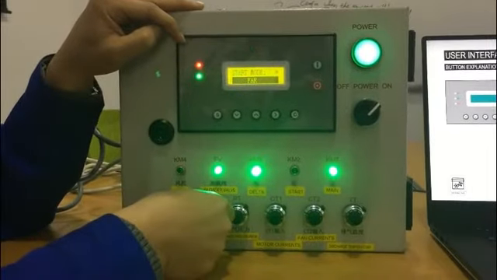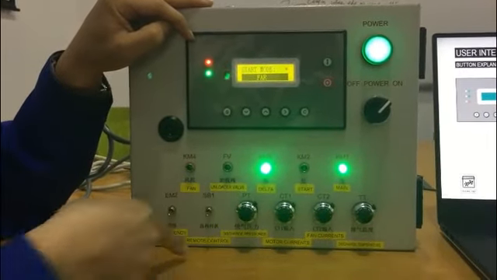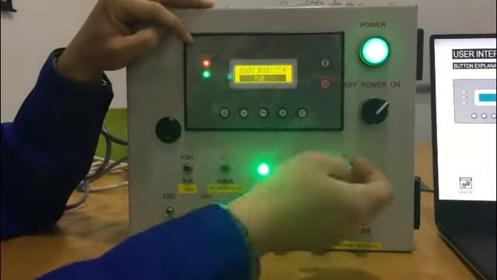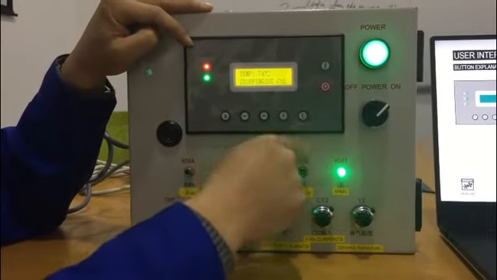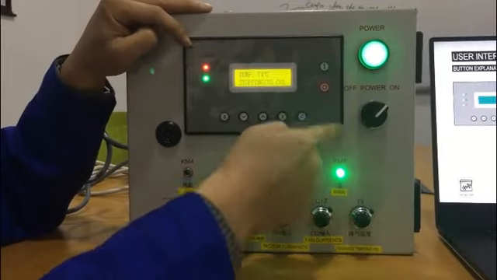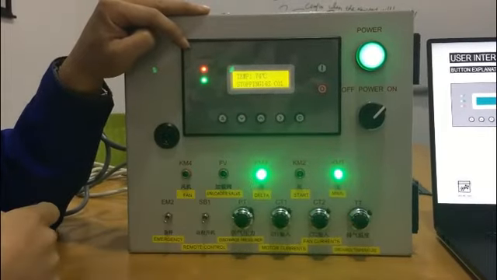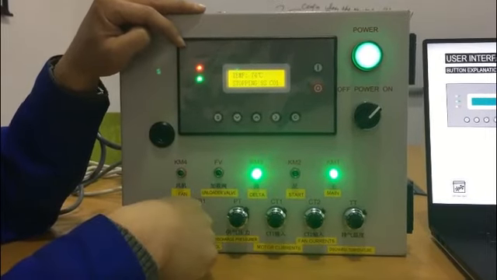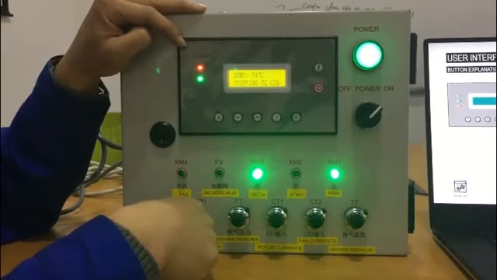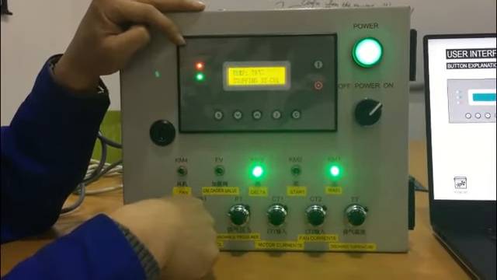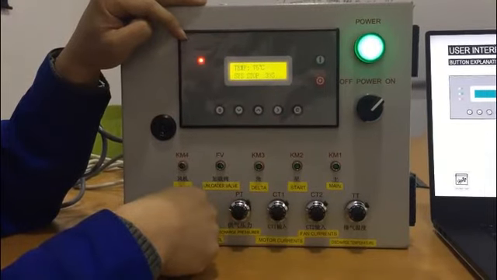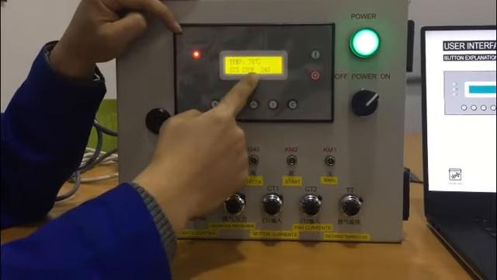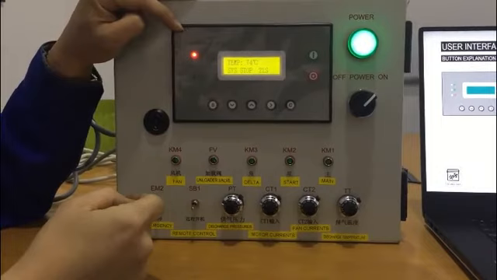That means you can use this to control the compressor run or stop. Okay, let's stop. And there are another 30 seconds for the system stop delay.